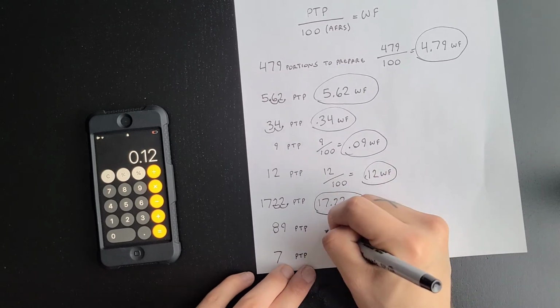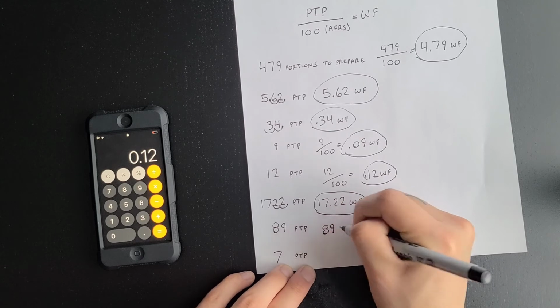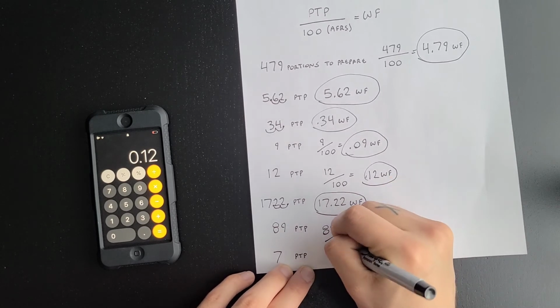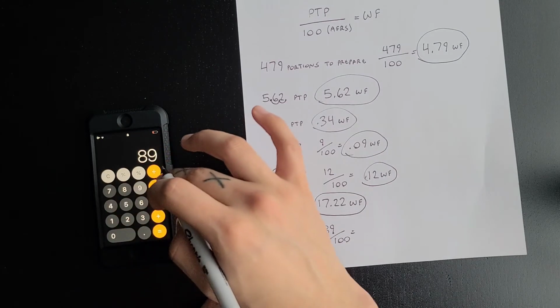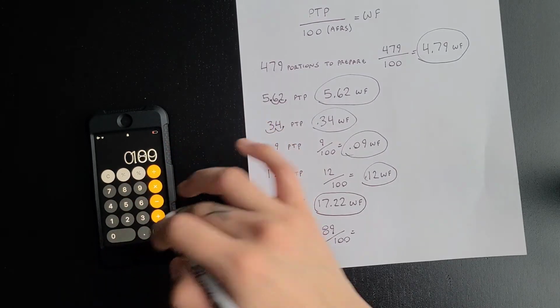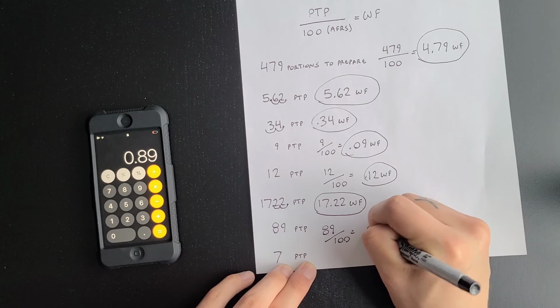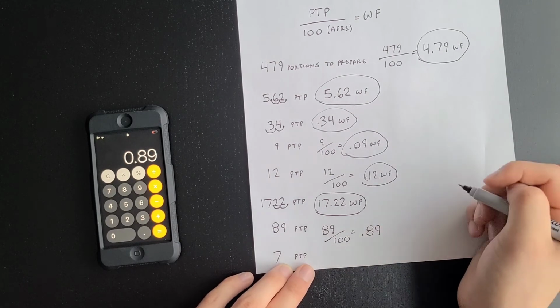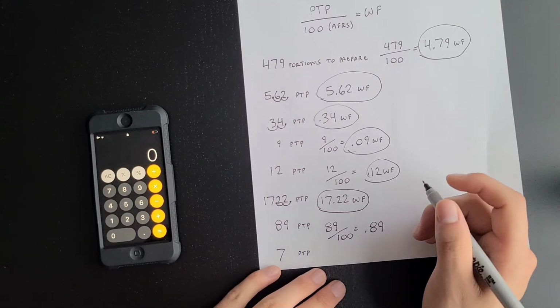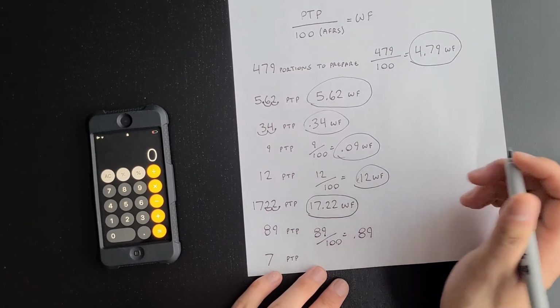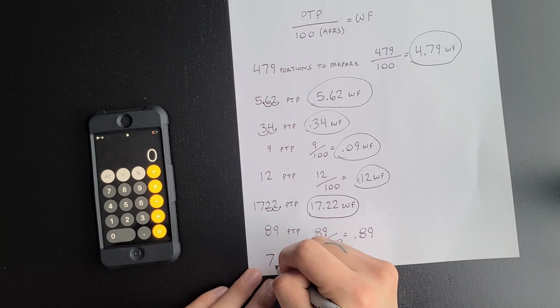This one, so 89, which is your portions to prepare, divided by 100. 89 divided by 100, 0.89. So this is pretty much simple math. You could even do it in your head, but it's always good to make sure you're correct. So doing it in a calculator is always better.